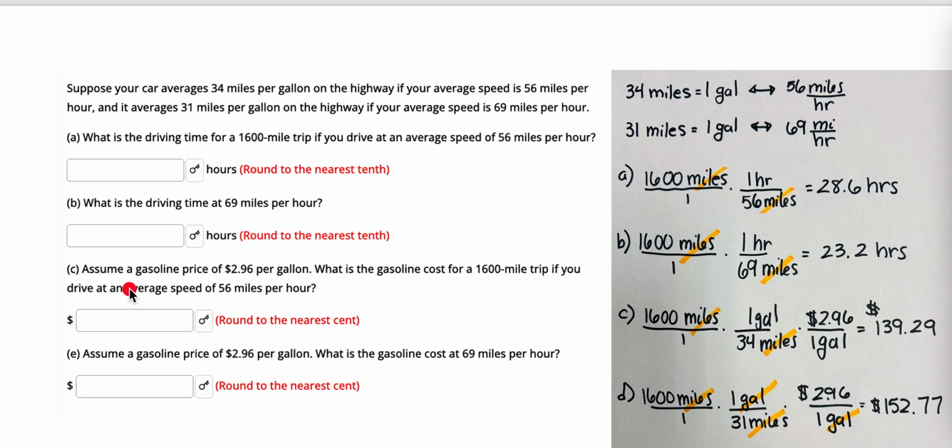Part C says, assume a gasoline price of $2.96 per gallon. What is the gasoline cost for a 1,600-mile trip if you drive at an average speed of 56 miles per hour? So we need to figure out how many gallons of gas we're going to use on this 1,600-mile trip so that once we figure out the gallons, we can figure out the price for all the gas. Now, we set up at the top, if we have 56 miles per hour, if that's what we're traveling, our gas consumption is 34 miles for every 1 gallon.